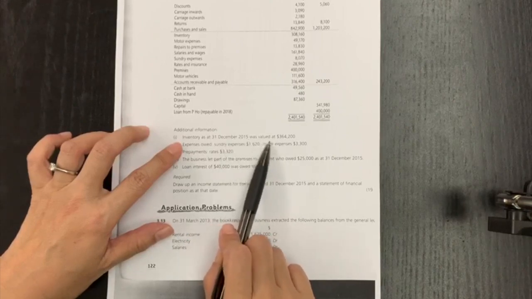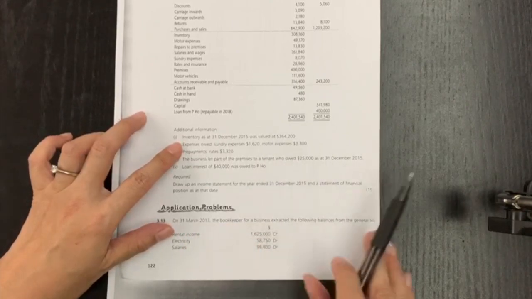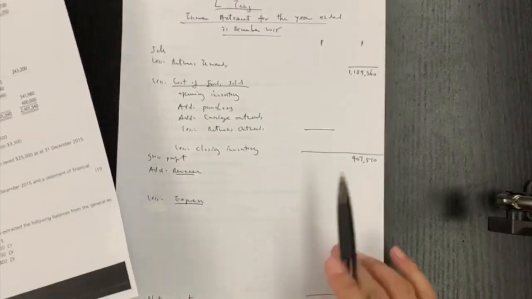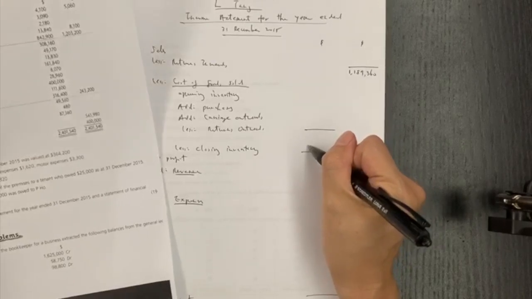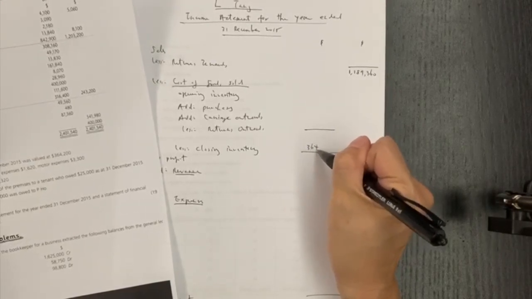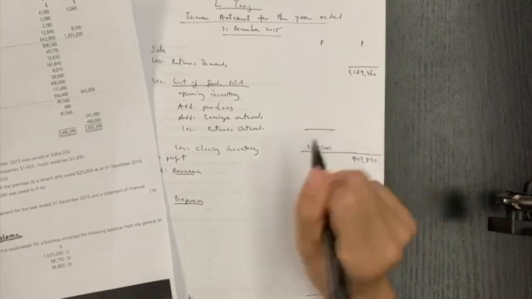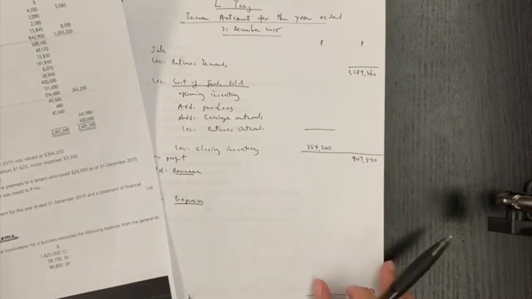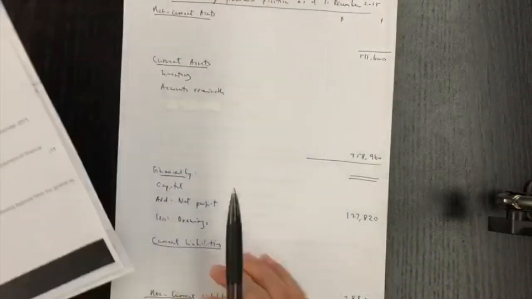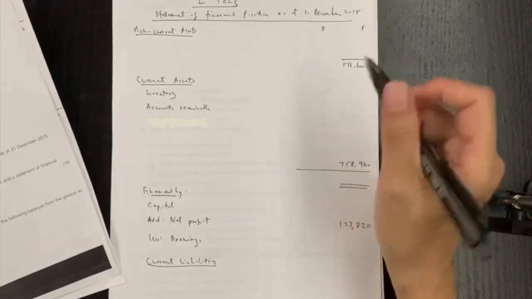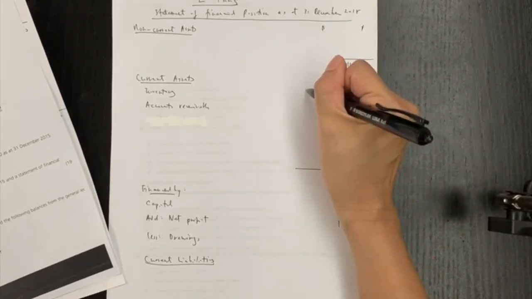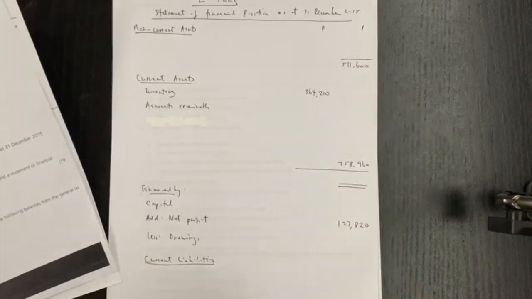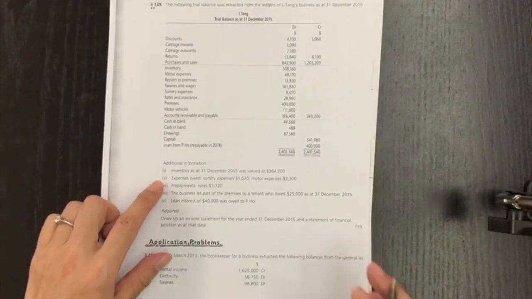Obviously this is the closing inventory, so I put it in my place for closing inventory, 364,200. Closing inventory means not yet sold to the customer, so it is part of our current assets. So I have my current assets here with inventory of the same amount, 364,200. So this is point number 1.